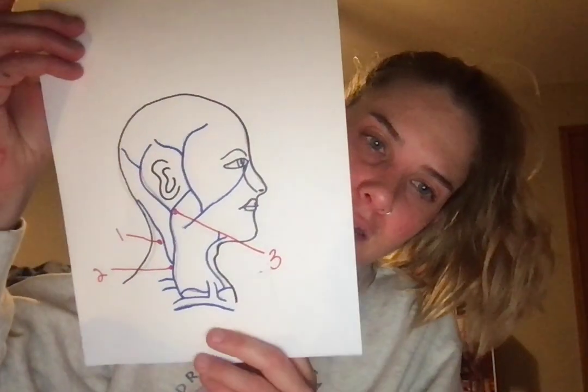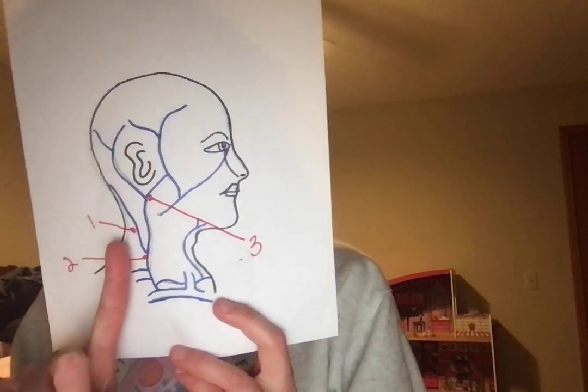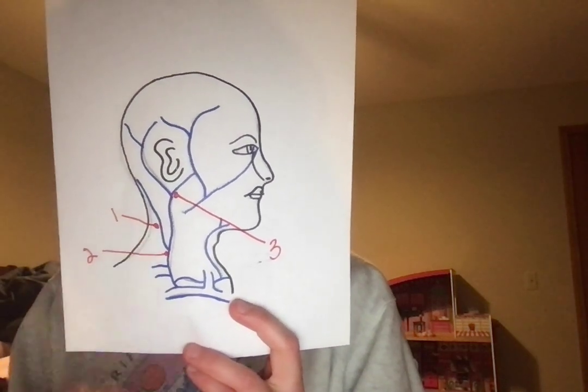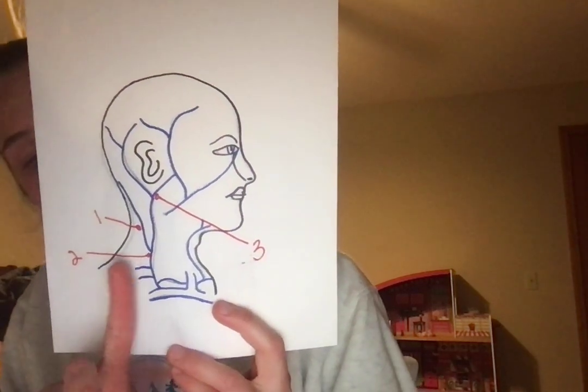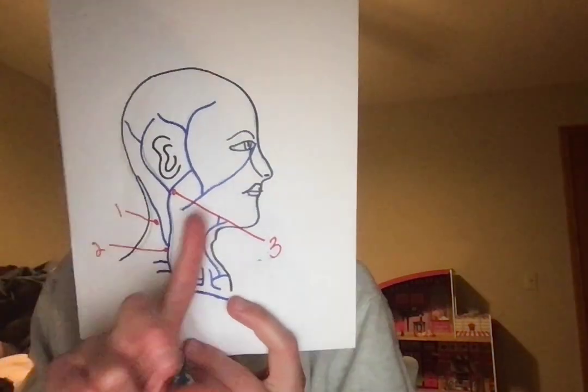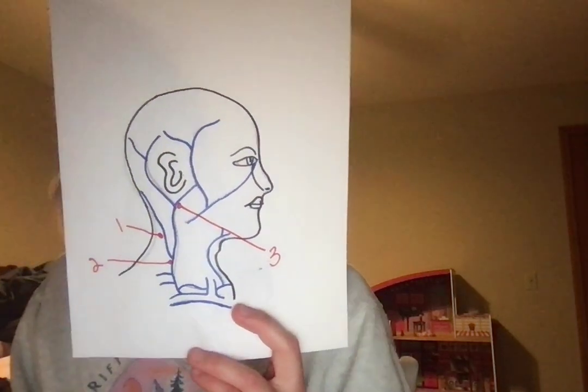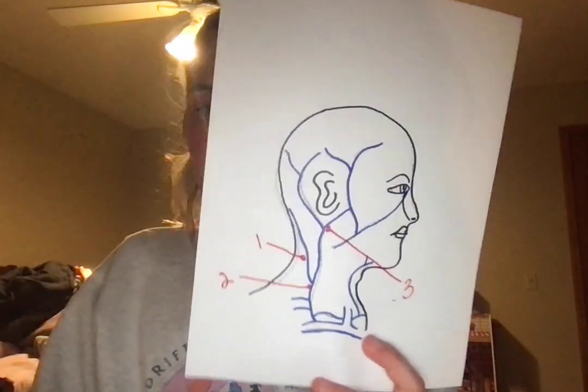Very nice, next little beautiful picture here. Number 1, here we have the posterior external jugular vein. Number 2, here we have the external jugular vein. And then number 3 right here, we have the internal jugular vein.